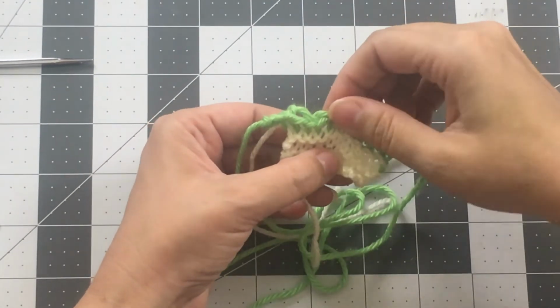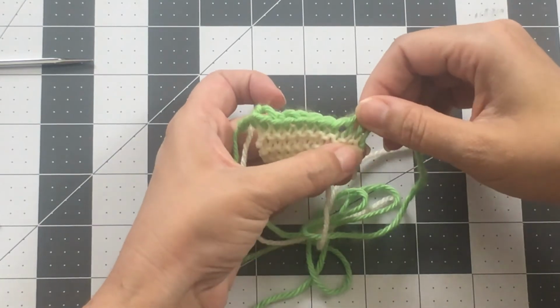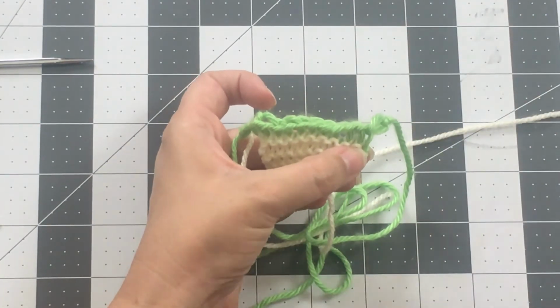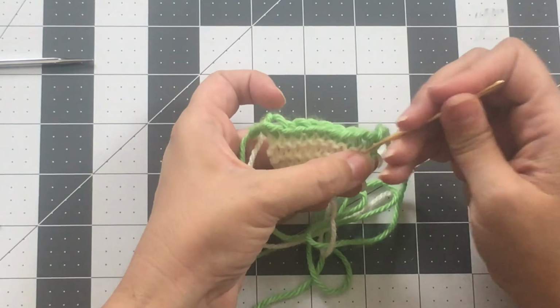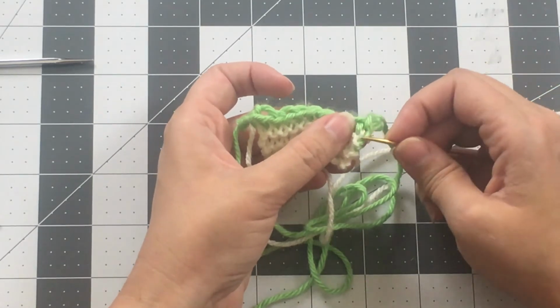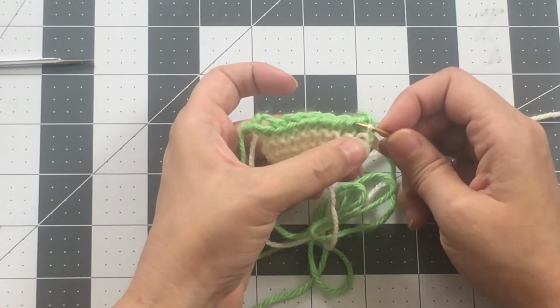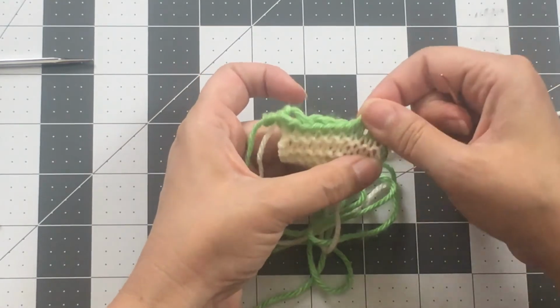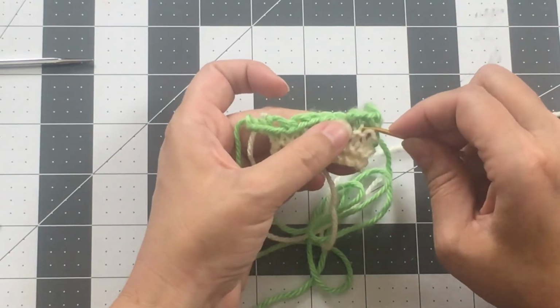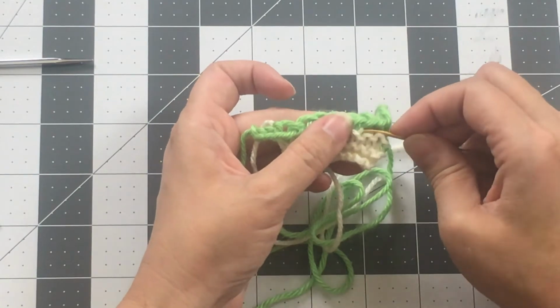So there's my little test pattern right here. I'm going to pull at this provisional cast on I did, and you can see right here, this is the upside down stitch that was created as I was knitting. And each loop is holding on to an upside down stitch, right?